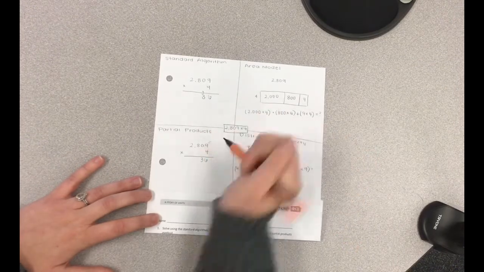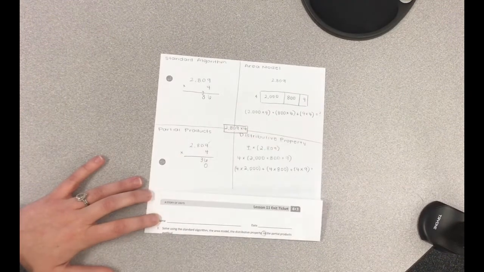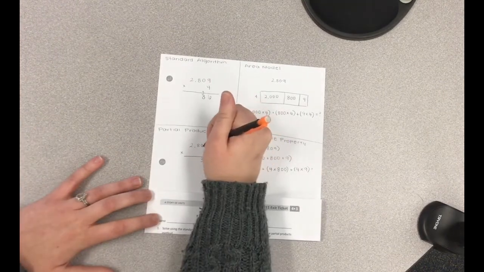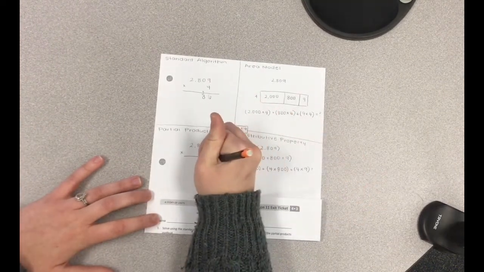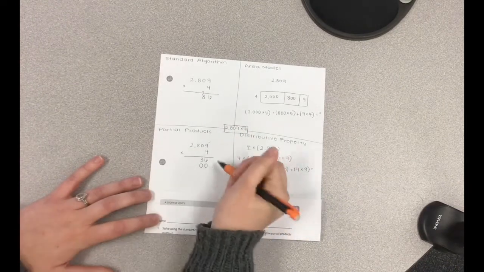So now I'm going to go and multiply my tens. 10 has a 0 in the number, so I'm going to leave a 0 here before I start multiplying. 4 times 0 equals, well, 0. So that means that I have 0 tens.